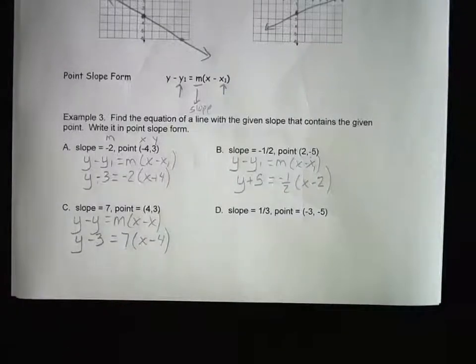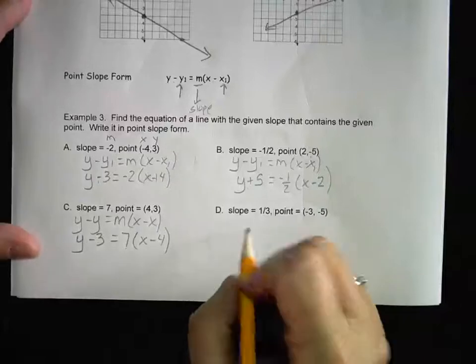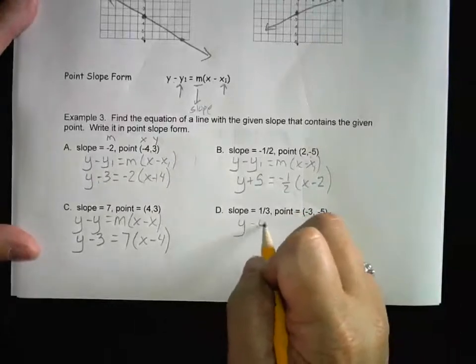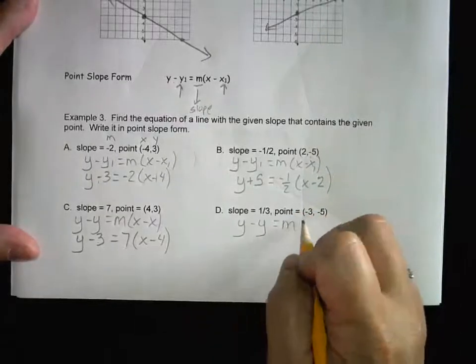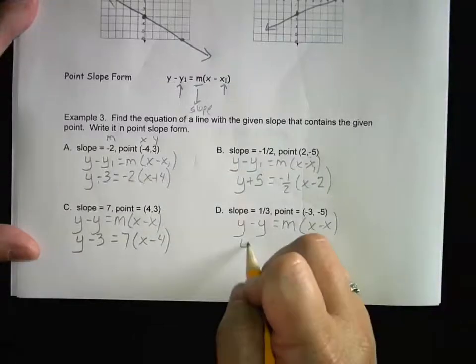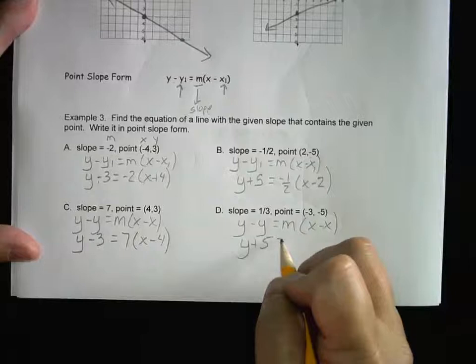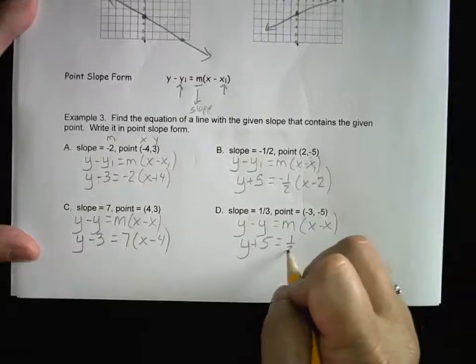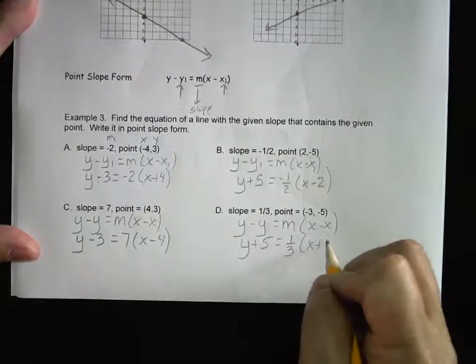Letter D, substituting into y minus y equals m times x minus x. That becomes y plus 5 equals 1/3 x plus 3.